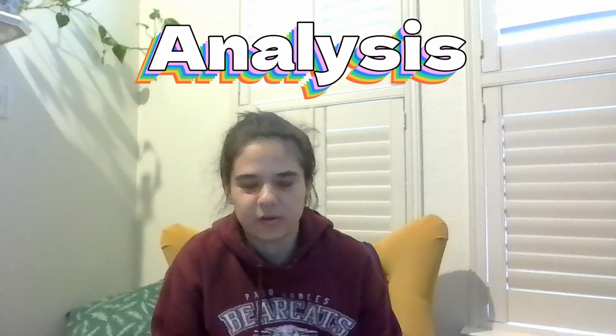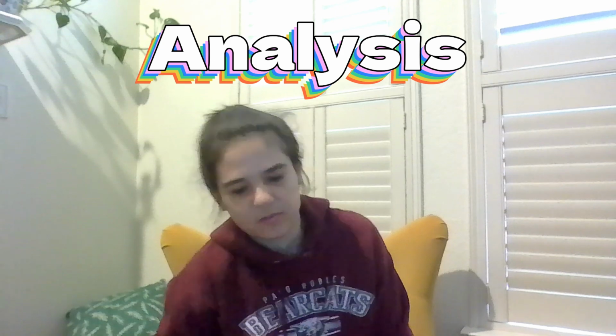The next level of Bloom's taxonomy is analysis. For analysis, students are going to be breaking down the story into parts, and the students should be able to examine different parts of the book. Questions that you could ask your students at this level would be, what motivates the main character to make their decisions? How does the setting influence the plot of the story?